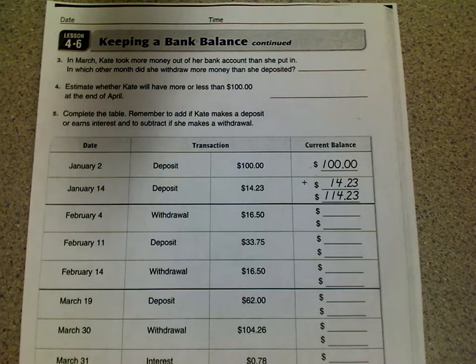Today we're going to continue talking about decimals and money together. And you're going to learn a little bit about Kate and Kate's bank account. I want you to think about the following questions. When you withdraw money from a bank account, does that mean that you take money out or put money in?